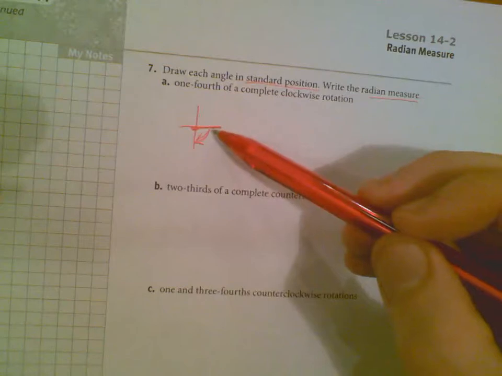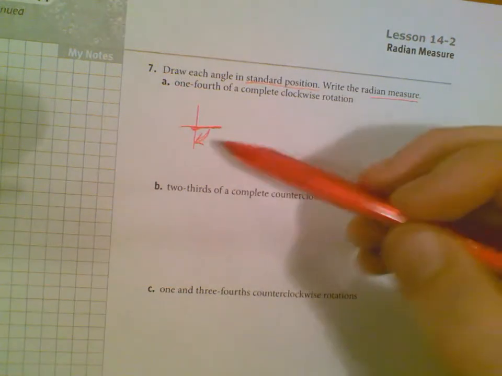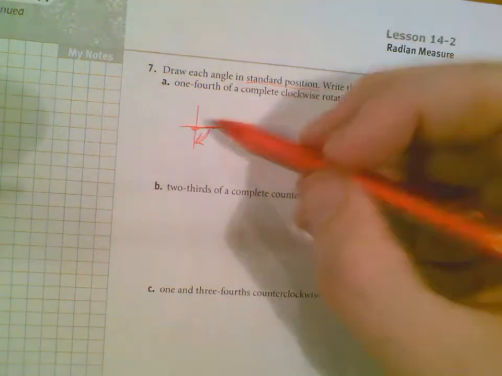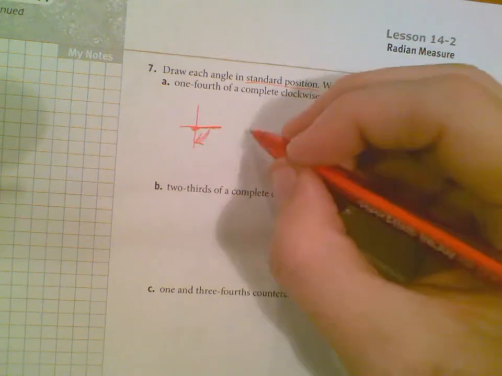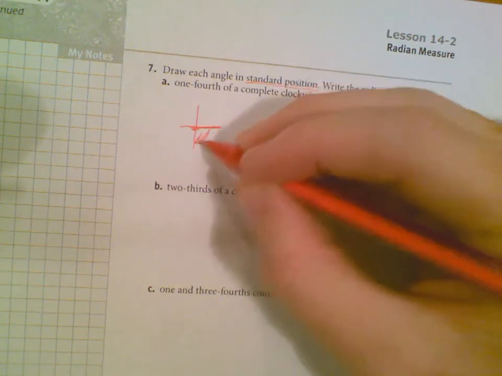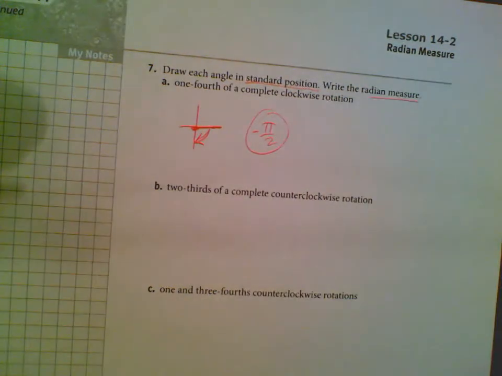Well, I know it's negative 90 degrees. So I could write negative 90 and then convert the whole thing, or I could just remember what I wrote on the last page. In this case, over here would have been pi. So this is pi half. Okay, since I'm going clockwise down, it's negative. This is negative pi half radians.